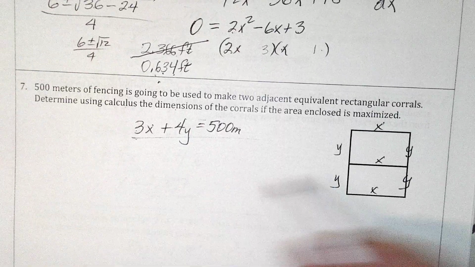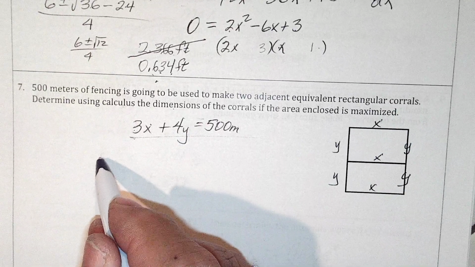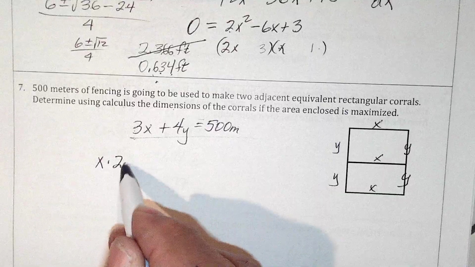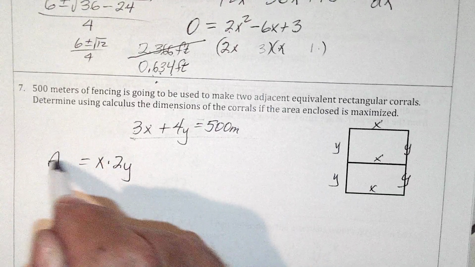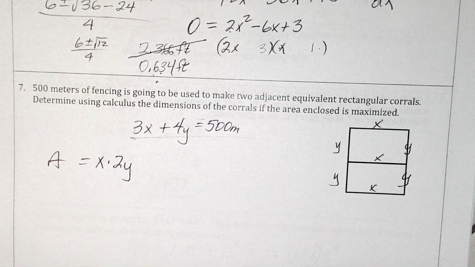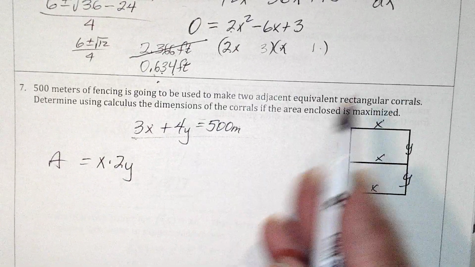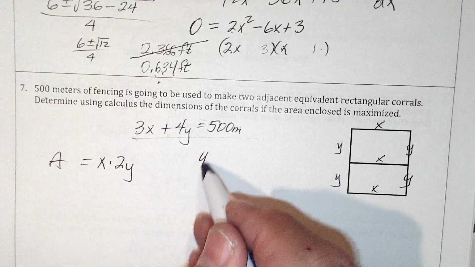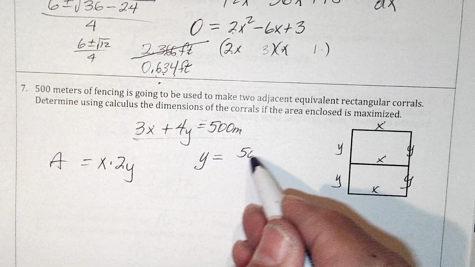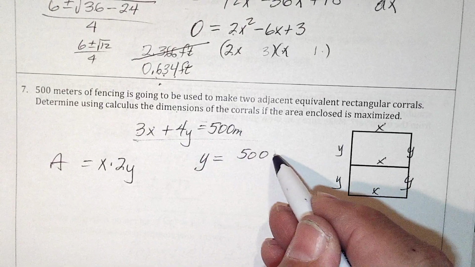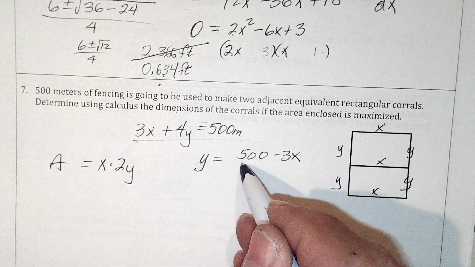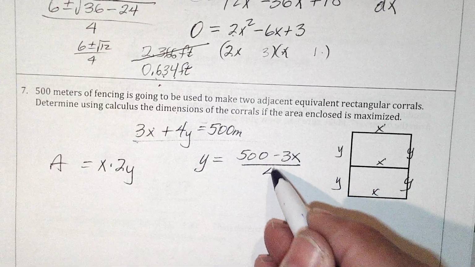And I want the area. Let's see, the area would be x times 2y, but that's two variables. So I'm going to solve for, say, y in this. y would be equal to 500 minus the 3x, divided by the 4 that's in front of the y.